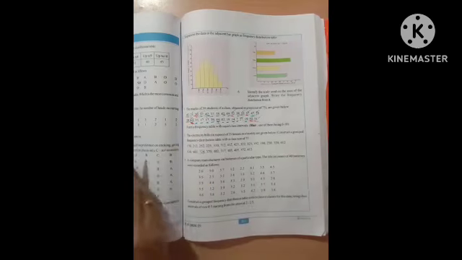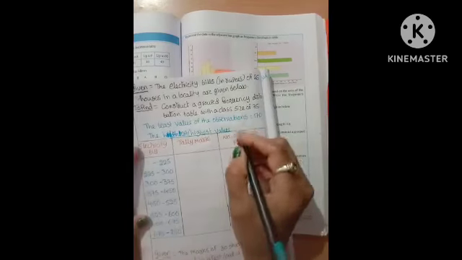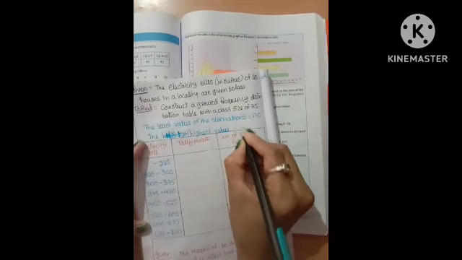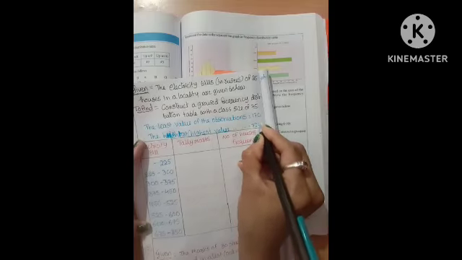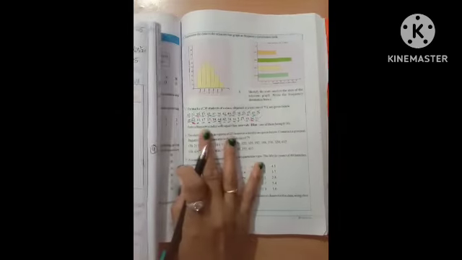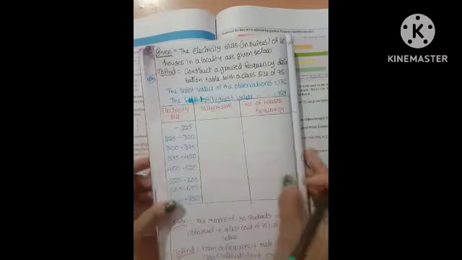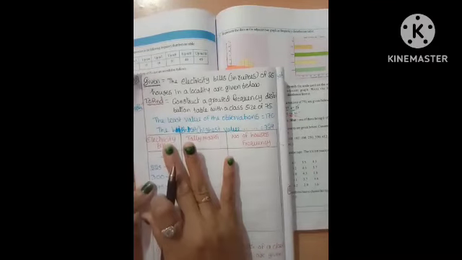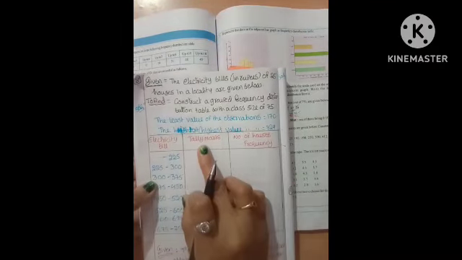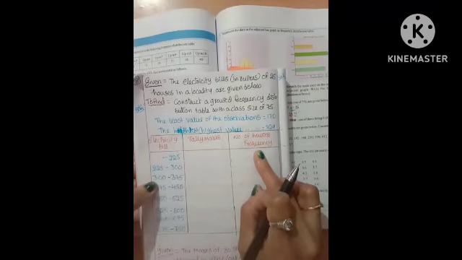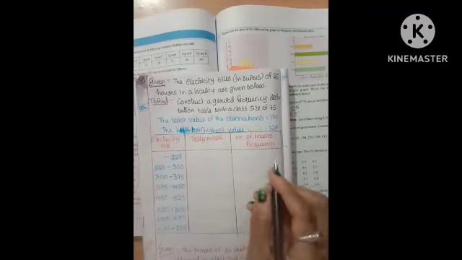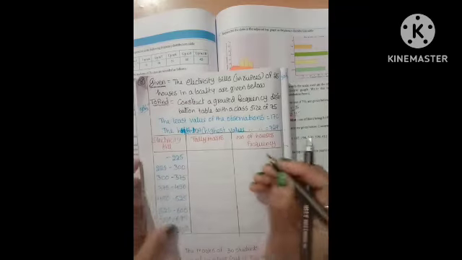Second, the highest value of the observations. 724 is the highest value of the observation. Next, the first column is electricity bill, the second is tally marks, and the third column is number of houses, which is nothing but frequency.